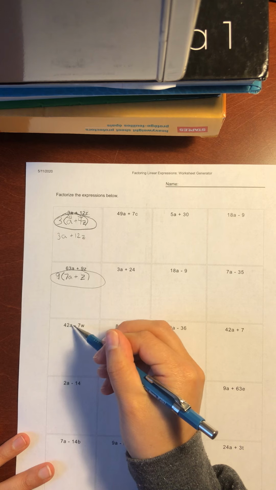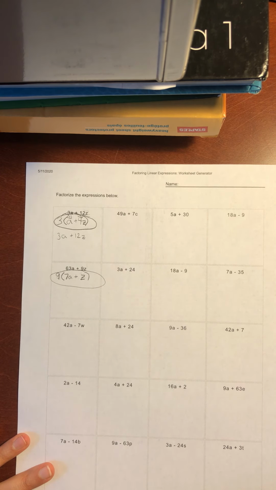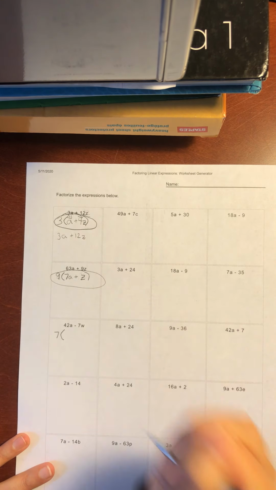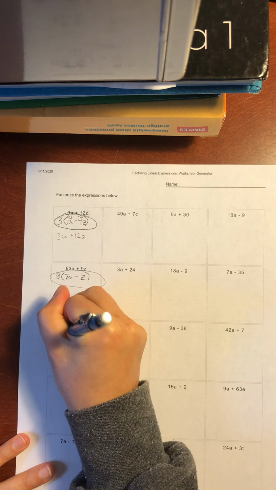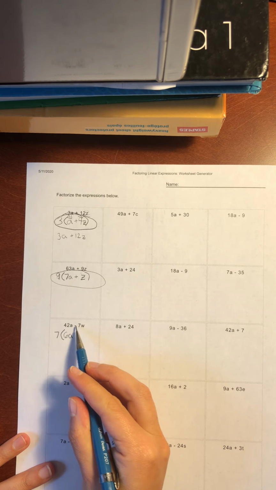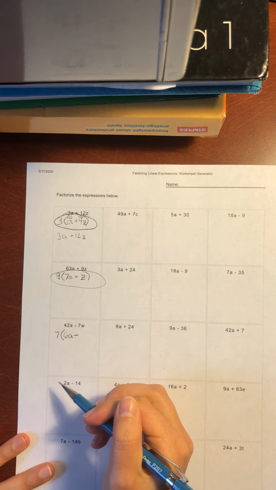Next. 42a minus 7w. What is the greatest common factor of 42a and negative 7w? Well, the biggest number that goes into both of those terms is 7. So I'm going to take out a 7. 7 times what is 42a? 6a. 7 times what is negative 7w?